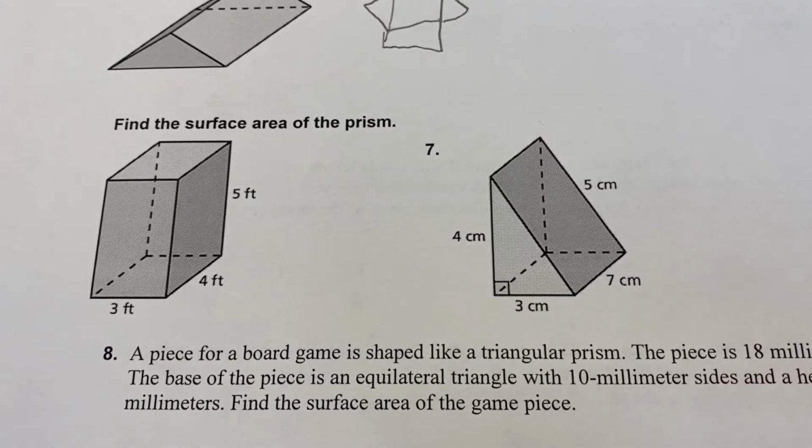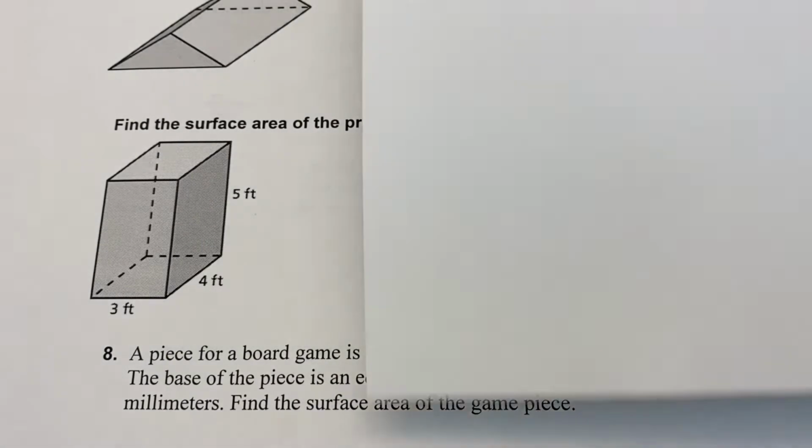So finding the surface area of the prism. We have a rectangular prism that is 3 feet in width, 4 feet in length, and 5 feet in height. To set this up, I'm going to put this here so I can draw the net on a separate sheet of paper.